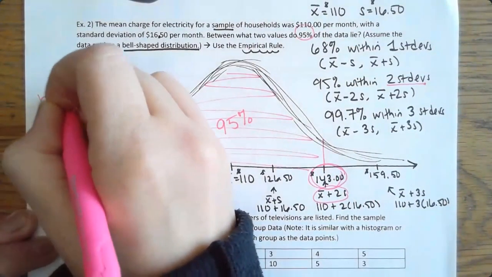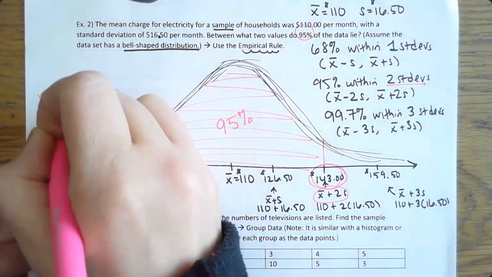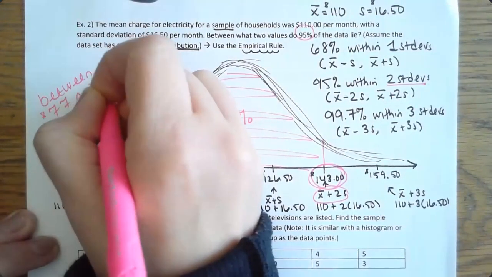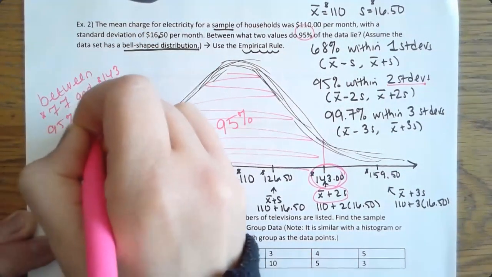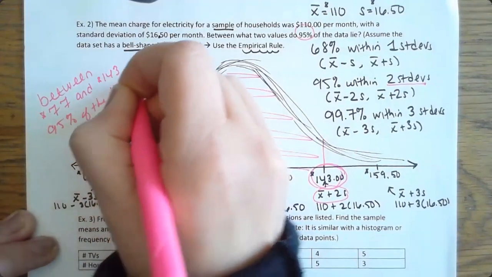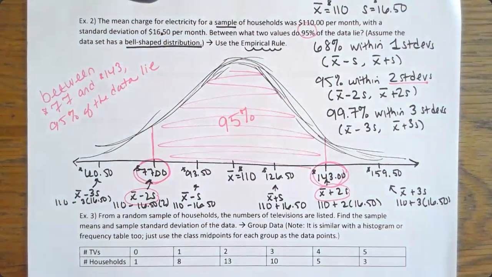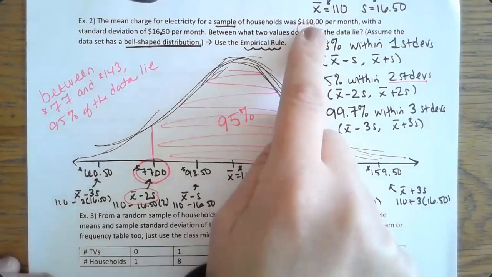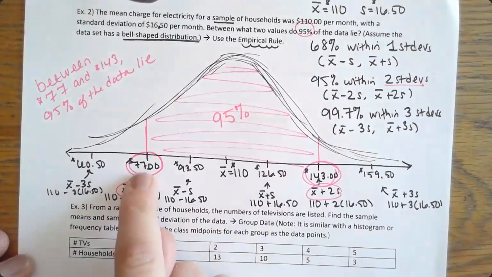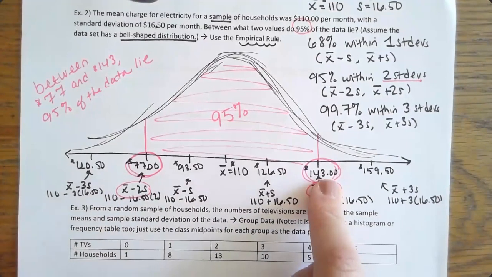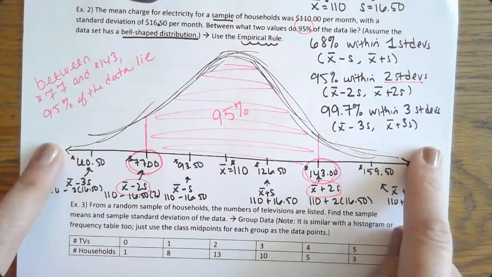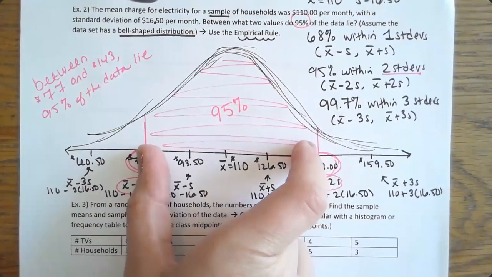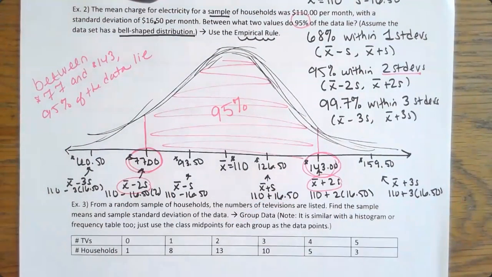So between $77 and $143, 95% of the data lie. All right, so based on this sample of households who are being charged for electricity, most people pay between $77 and $143, right? Not everybody. Some people pay lower, some people pay higher. Even beyond these, right, there could be exceptions going even further. But 95% is a really good chunk here. So most people pay between $77 and $143 for the electricity based on this sample.